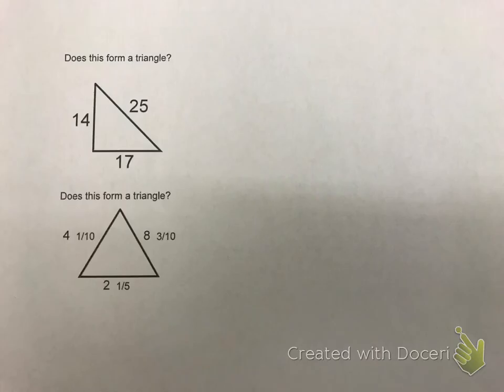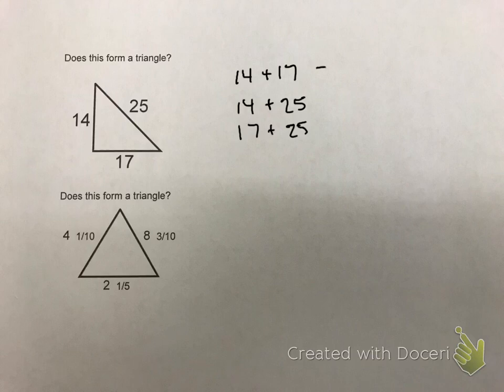So, looking at the first example, we're trying to determine if this forms a triangle. In order to figure that out, we have to take all of the combinations that we can add together. So we have to add all of those together. Those are the three different combinations that we can get, and we have to see if that is bigger than the length of that third side.